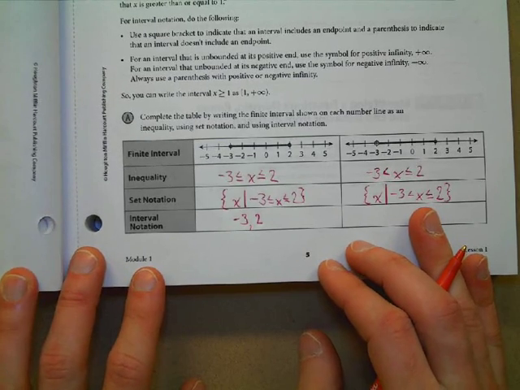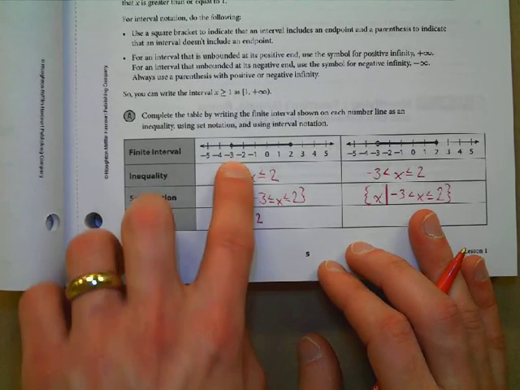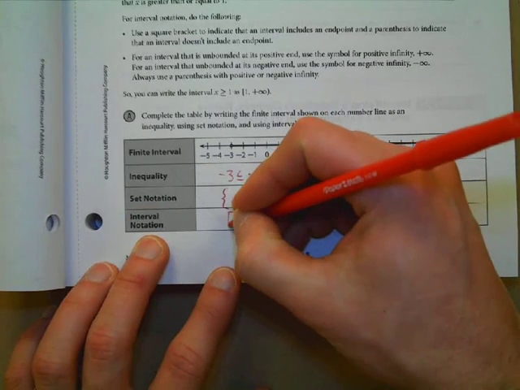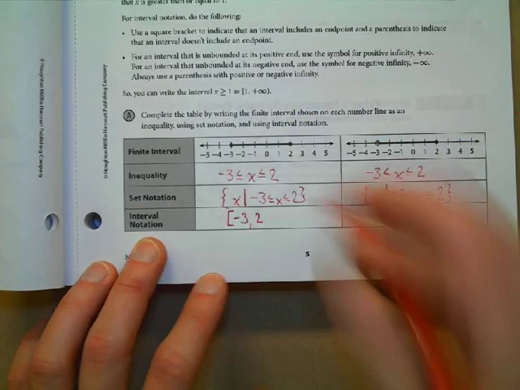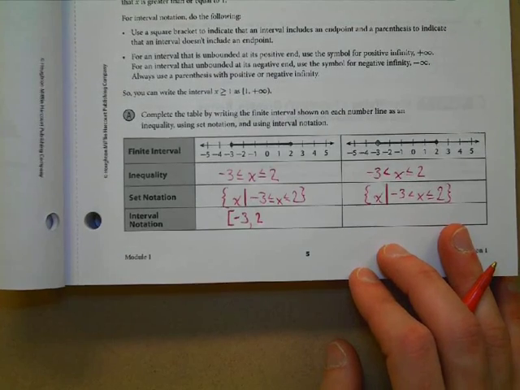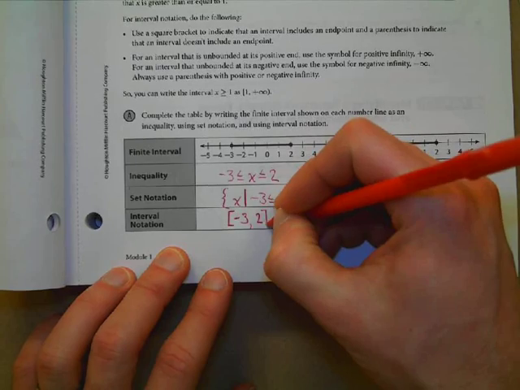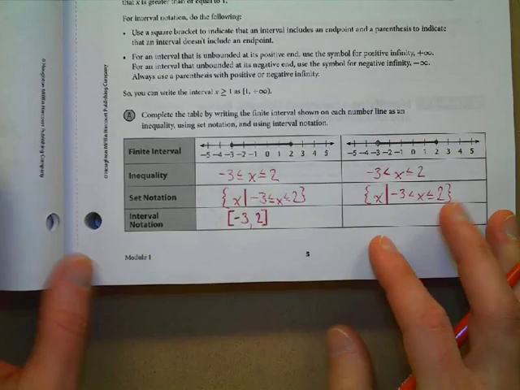And because we are equal to the -3, since we include the -3, we're going to put this special symbol. It's like a bracket, a square bracket, or just a bracket is fine, whatever you want to say there. Same thing with the 2. Since it's equal to the 2, we include it, and so we're going to put a square bracket there. And that's how to describe that using interval notation.